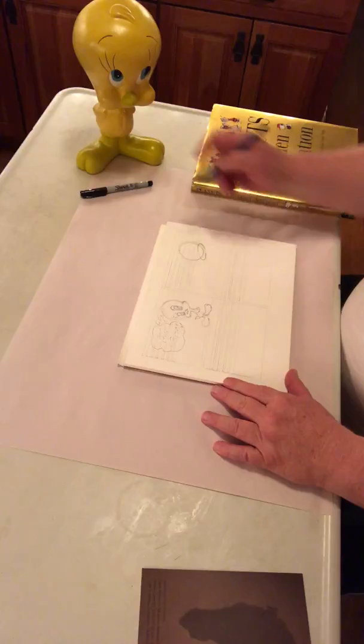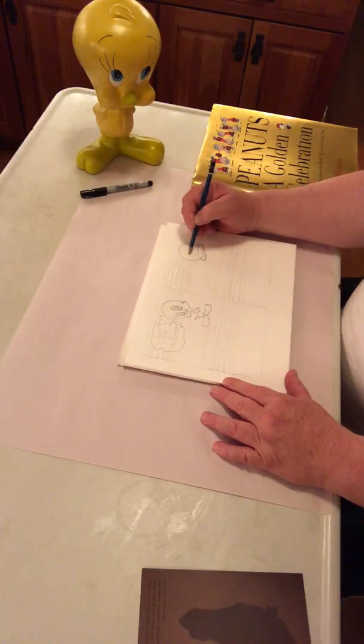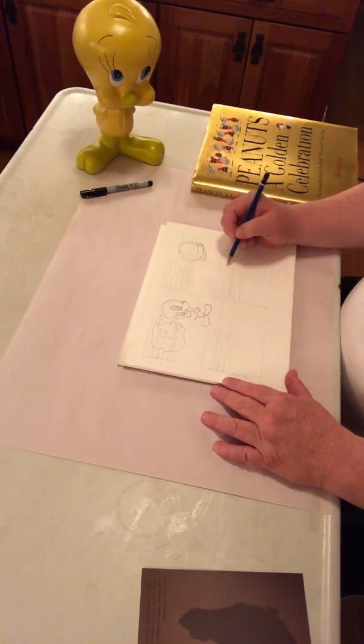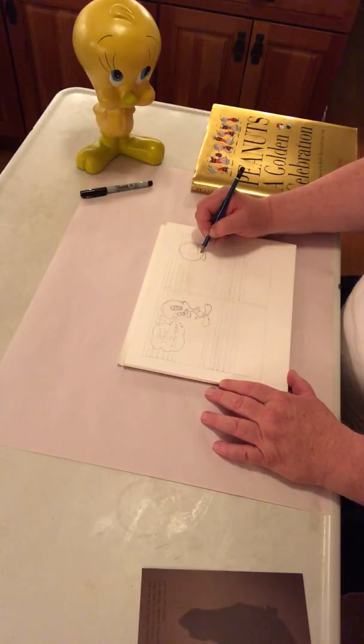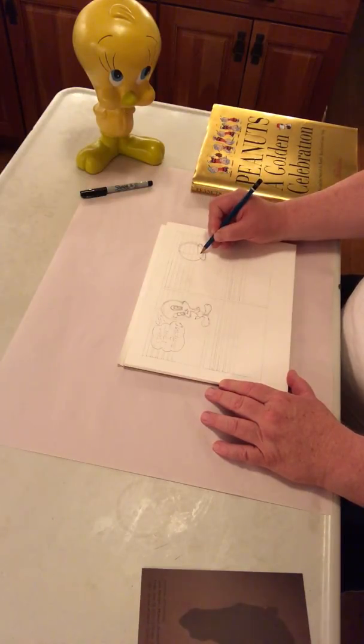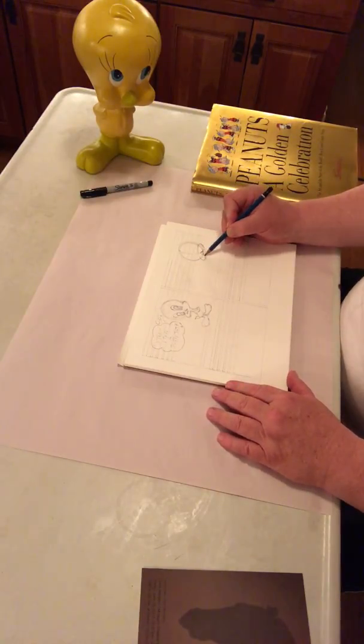And then Tweety's little beak is, if you were to do kind of like a globe, the middle of that globe comes down right here. That would be the beginning of the beak, and then a little bit of beak, and then a curve at the bottom there. That's Tweety's beak.